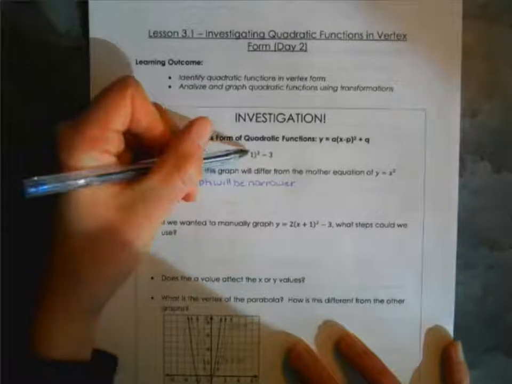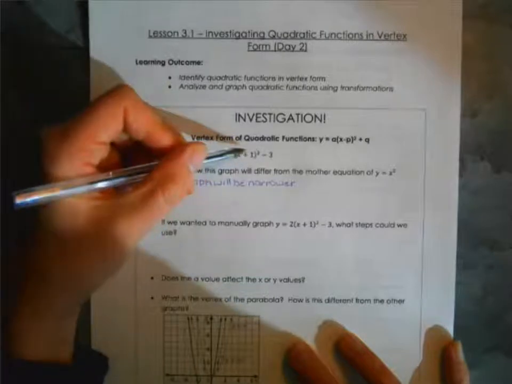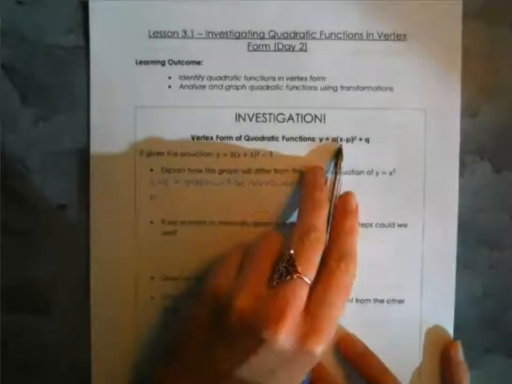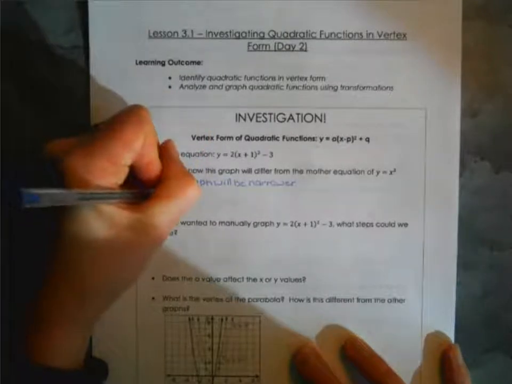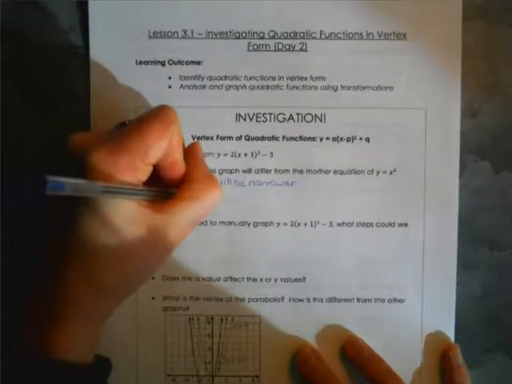Now, what about our p-value? Our p-value here is positive 1, but remember the rule is always x minus p. If we have plus 1, that tells us our p-value is actually negative 1. And so that means our x-coordinate of the vertex moves.